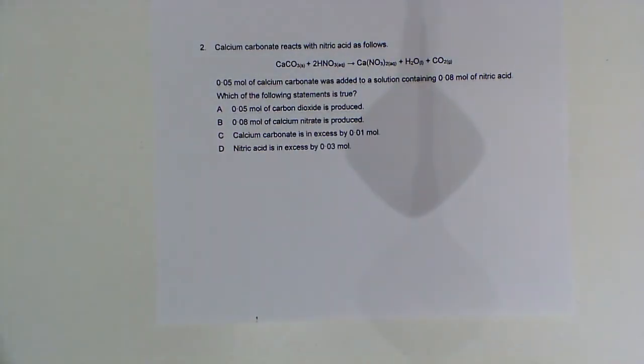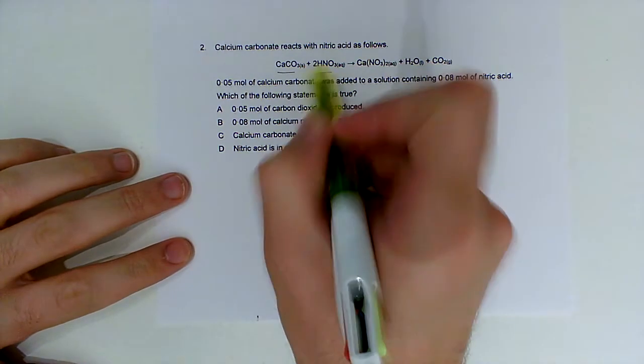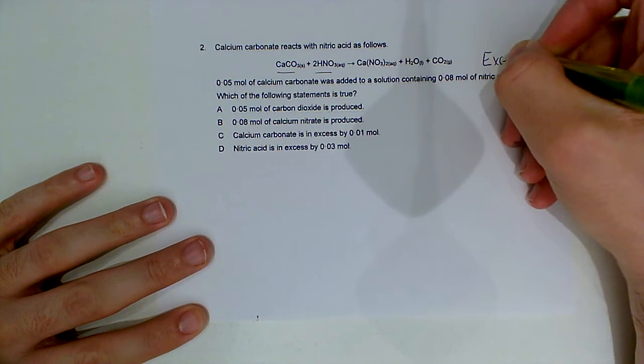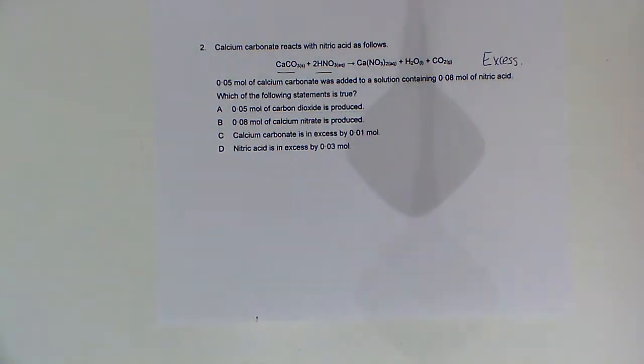Calcium carbonate reacts with nitric acid as follows. So calcium carbonate solid plus 2 nitric acid aqueous goes to calcium nitrate aqueous plus water liquid plus carbon dioxide gaseous. I'm told 0.05 moles of calcium carbonate was added to a solution containing 0.08 moles of nitric acid. Right, so I've got my moles of this and I've got my moles of this. So immediately I'm thinking excess. Which of the following statements is true?